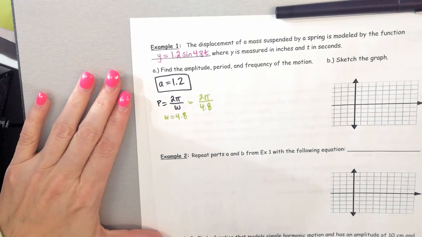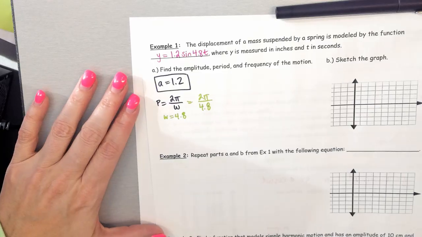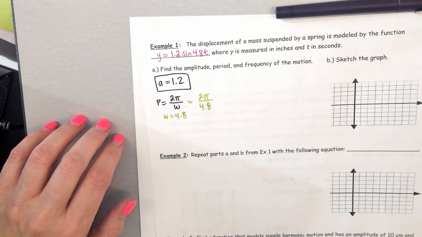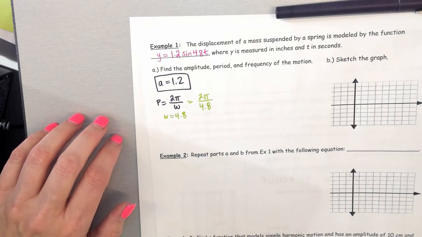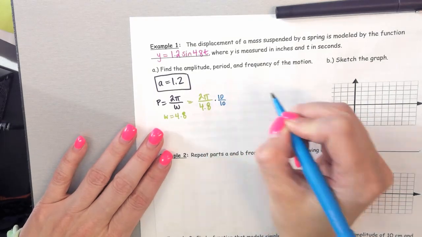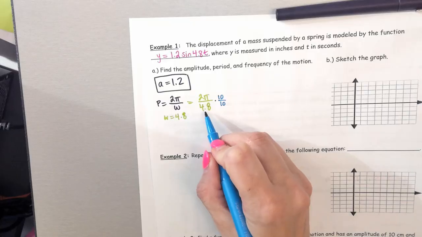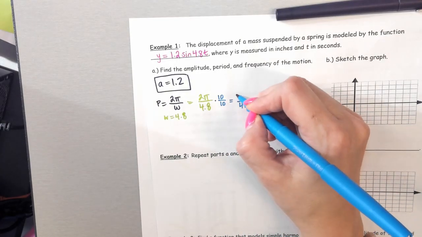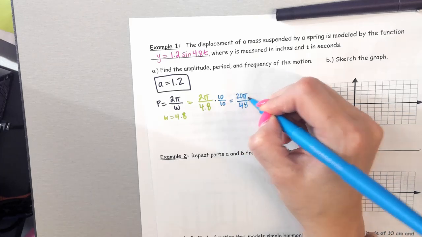What do I do so I don't have my decimal? What's that? Yeah, multiply by 10 over 10. So you have to multiply by a value that's equivalent to 1. If you multiply by 10, it just moves your decimal one place, right? So that becomes 48. This becomes 20.